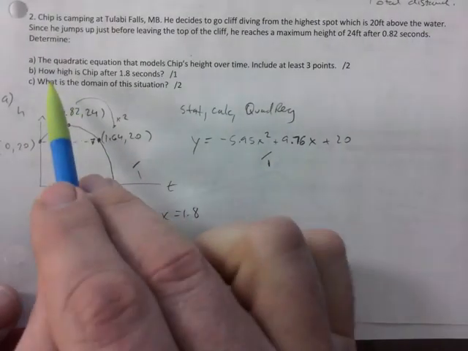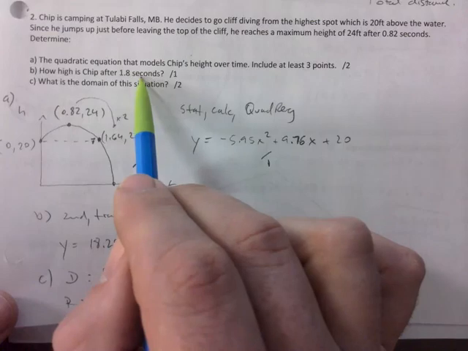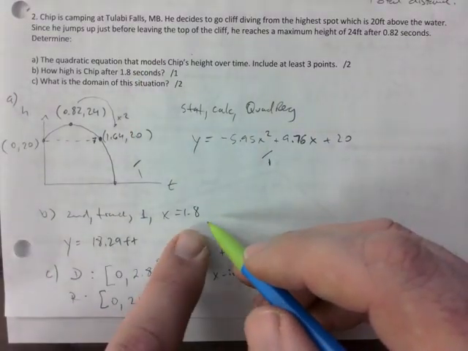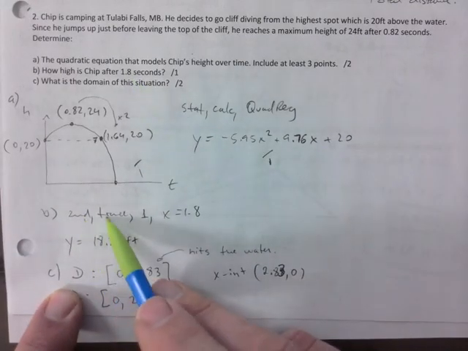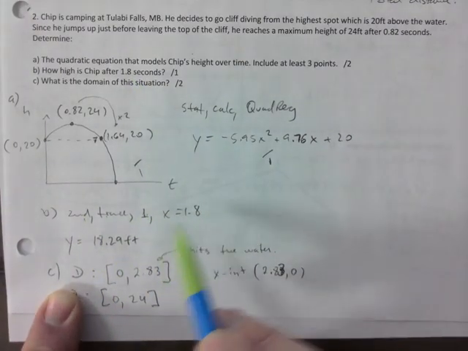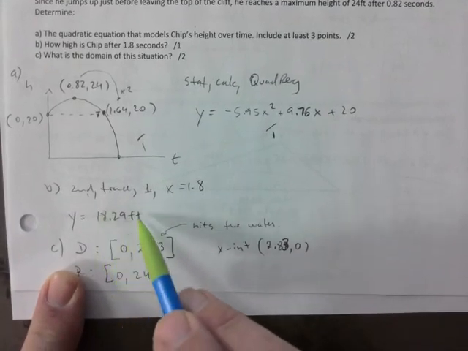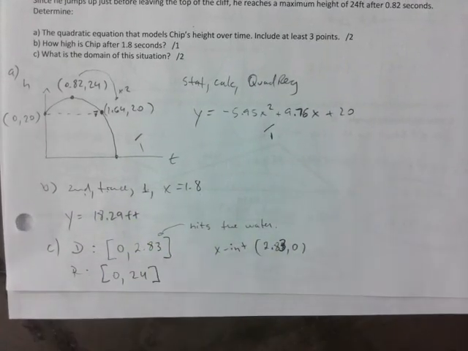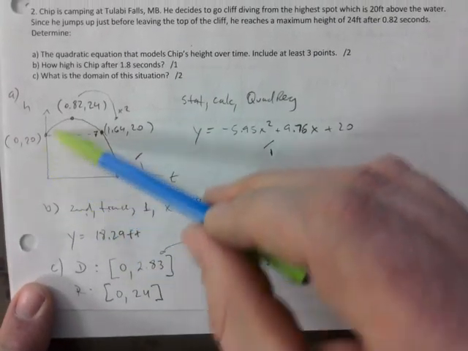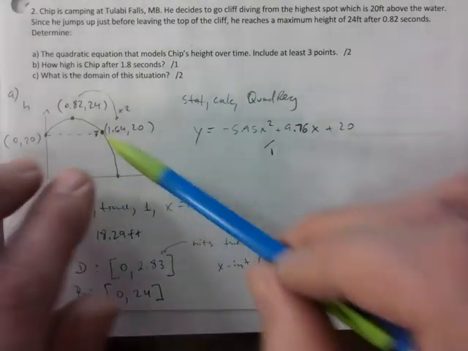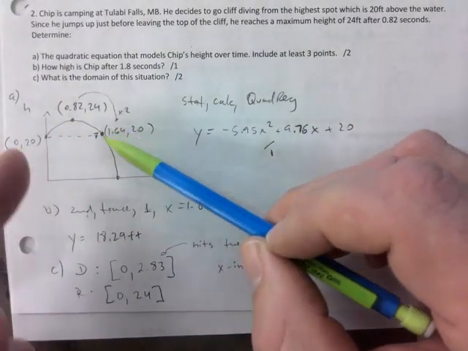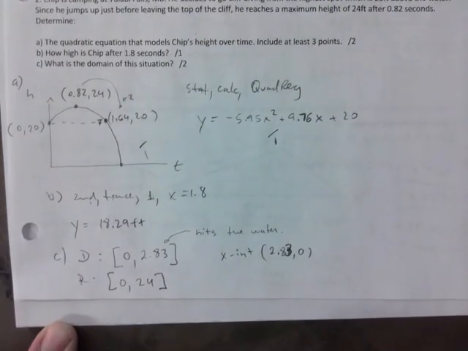It's asking how high is Chip after 1.8 seconds, right? That's the x value that you're given. So you second trace value, x is 1.8, and so that is your height. I just want to make sure you understand when you do one of these, zoom 9 is good. It zooms into the points, but you always want to adjust your window after that.